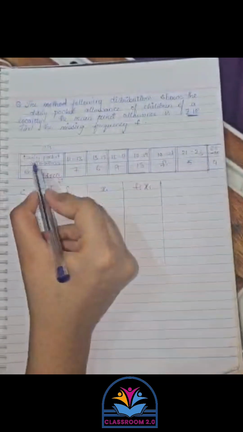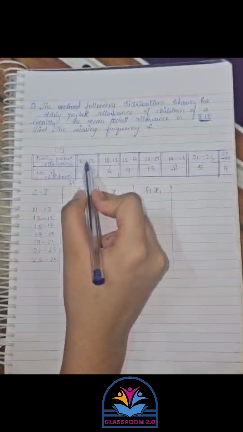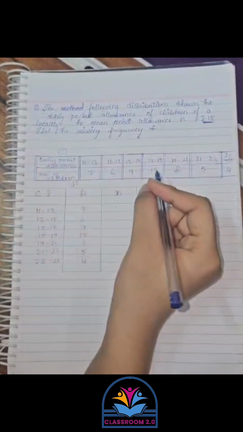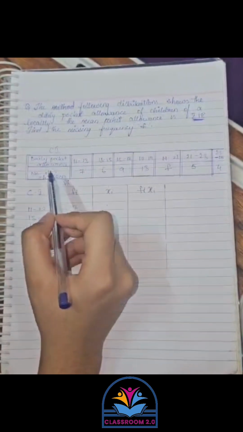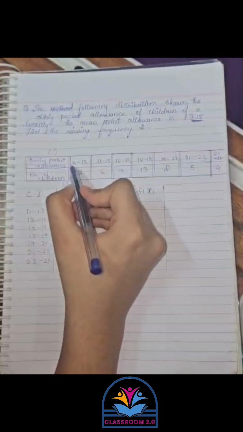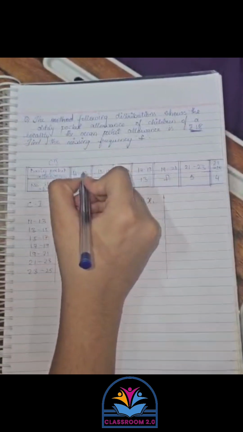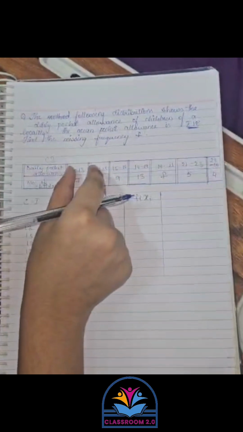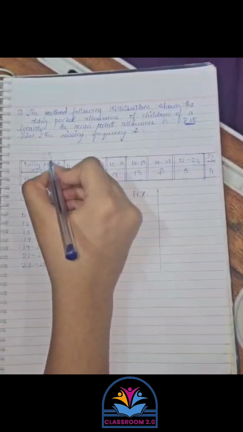You can see that daily pocket allowance is given, and number of children is given. Daily pocket allowance is in range here. We know that this upper column is our class interval, and this below column is our fi. You need to remember that if the upper part is in a range like 11 to 13, 13 to 15, 15 to 17, like here, it's called a range, one number to another number. So if it is given in a range, it is the class interval.